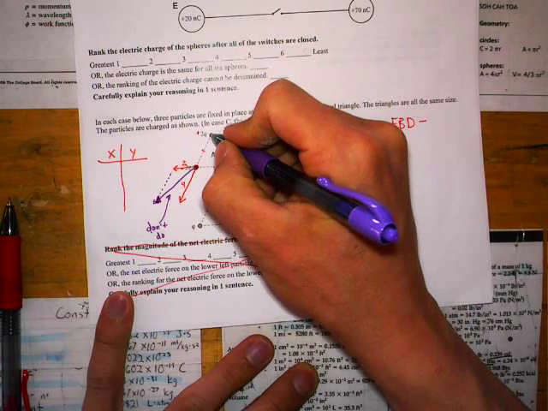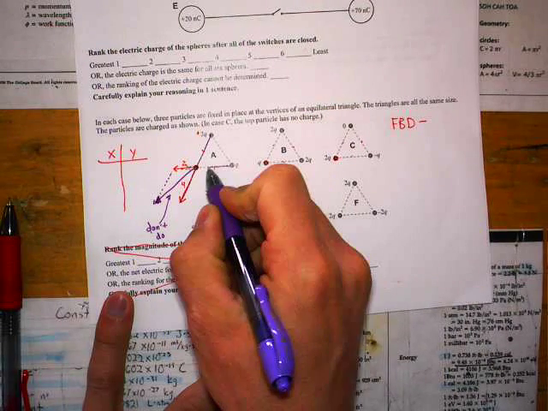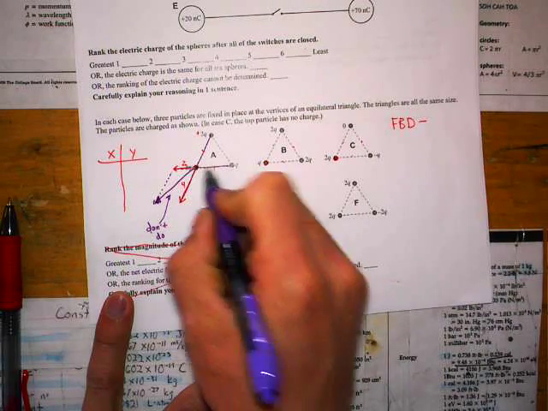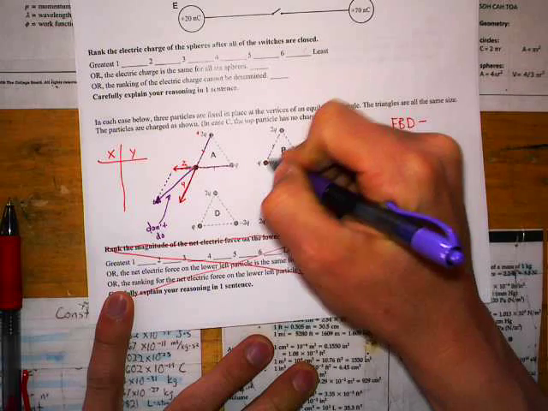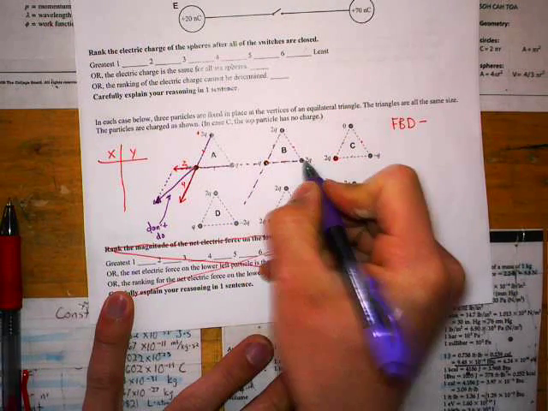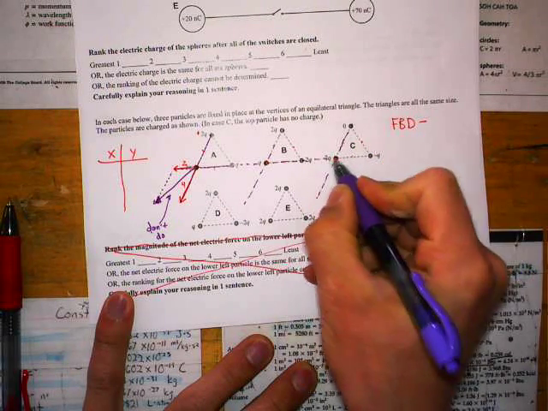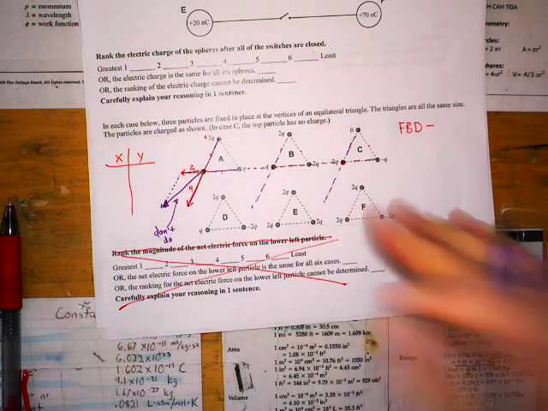One of the keys is to make sure this is all in a line, and this is all in a line here. Okay, so here your forces need to be along these lines on all of these. They need to be along this line and along this line here. Okay, have fun, draw some FBDs.